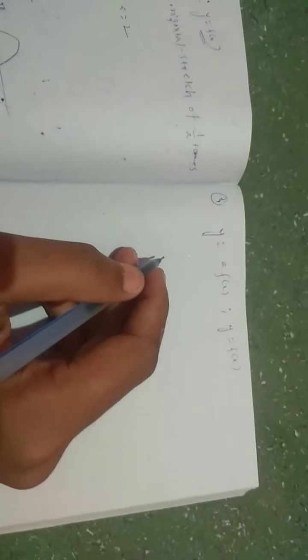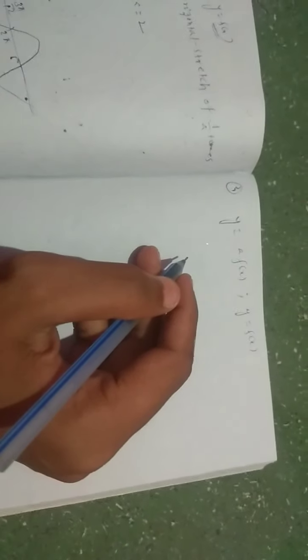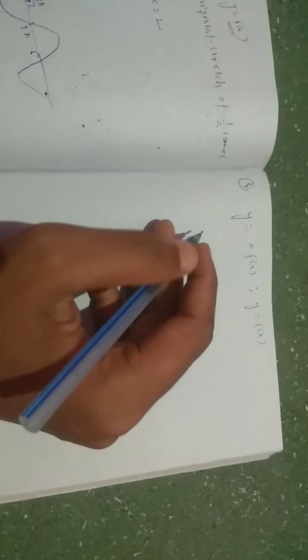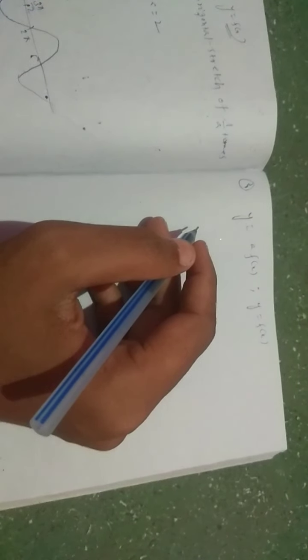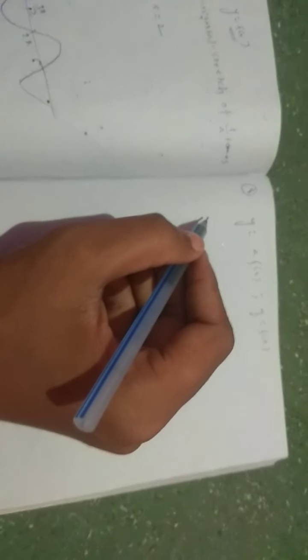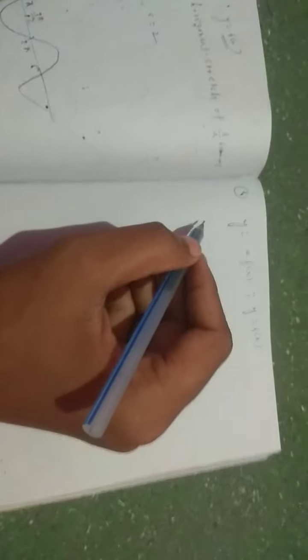Now let us go to another transformation, that is drawing the graph of y equal to a into f of x by knowing the graph of y equal to f of x. How can we draw it? This is simple. We can draw the graph of y equal to a into f of x by knowing the graph of y equal to f of x by making a vertical stretch of a times.